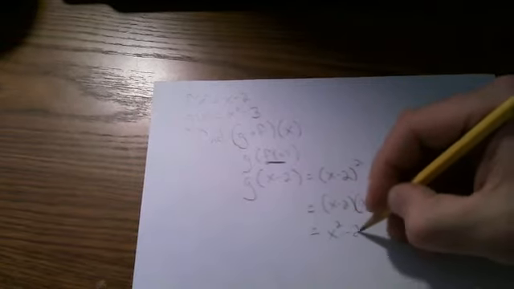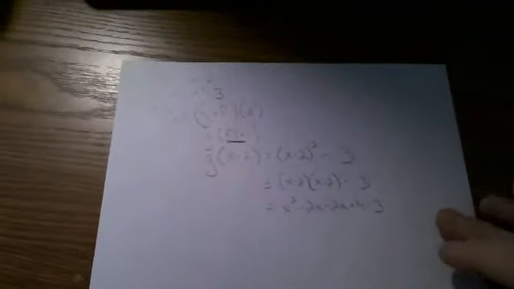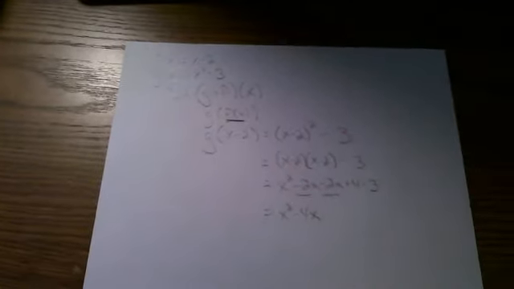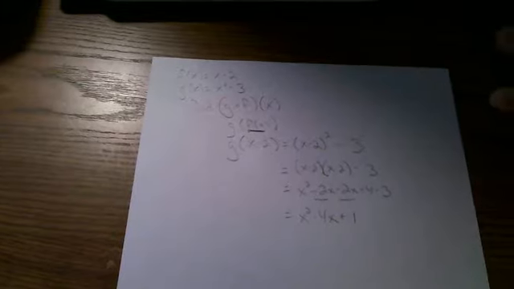After you FOIL this out, x squared minus 2x minus 2x plus 4 minus 3. And now we can combine like terms. Negative 2x and negative 2x is a negative 4x, and a positive 4 and a negative 3 is a positive 1. So g of f of x equals x squared minus 4x plus 1.